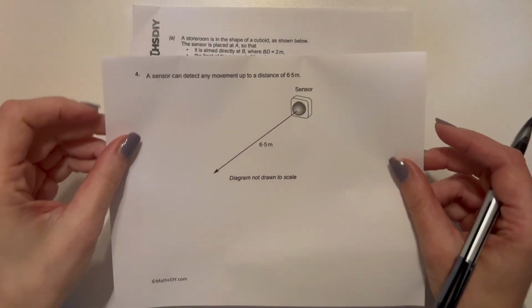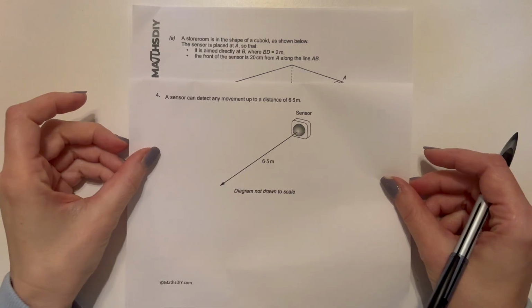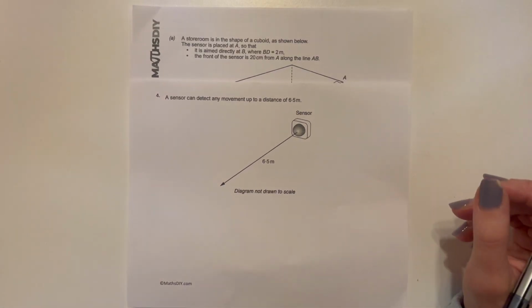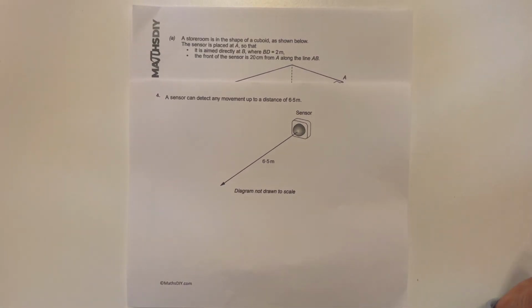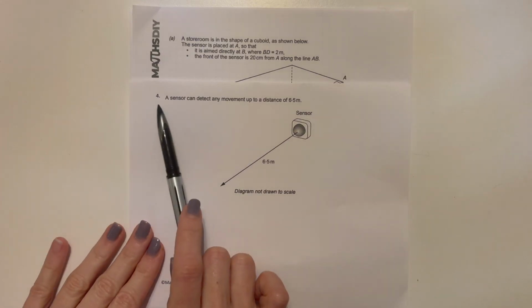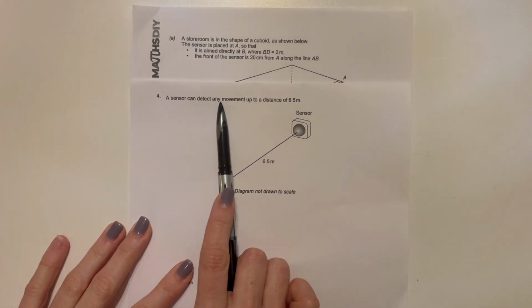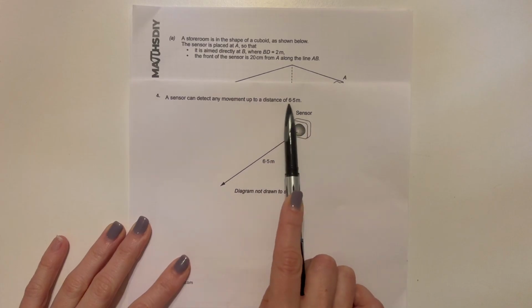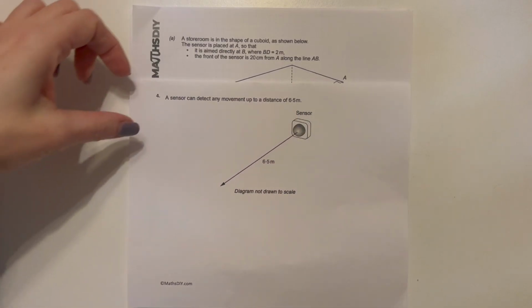Okay, so this question that we're going to look at today is on 3D, Pythagoras and trigonometry. So it's going to be two questions in one, as that's what this question is about. Okay, so 3D, Pythagoras and 3D trigonometry. So what we've got is, we're told this little piece of information: a sensor can detect any movement up to a distance of 6.5 meters.